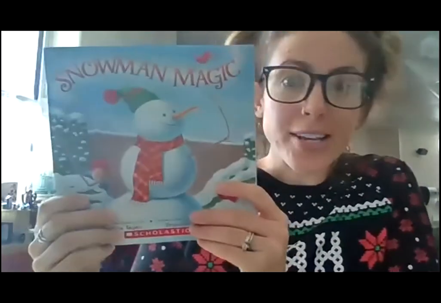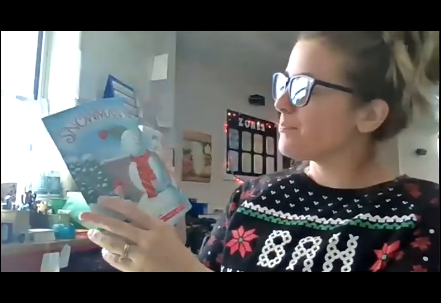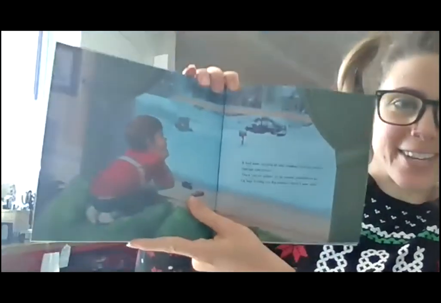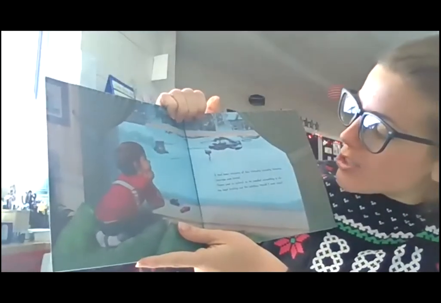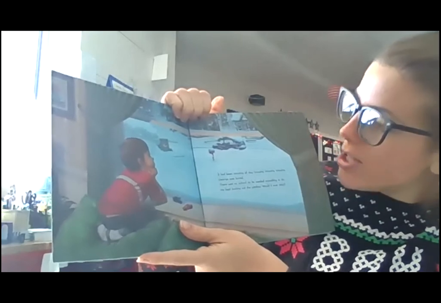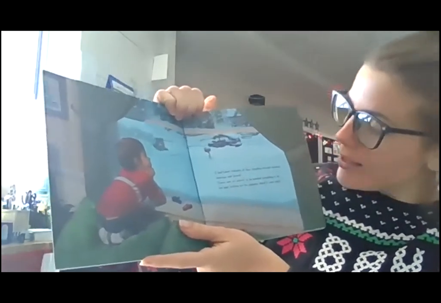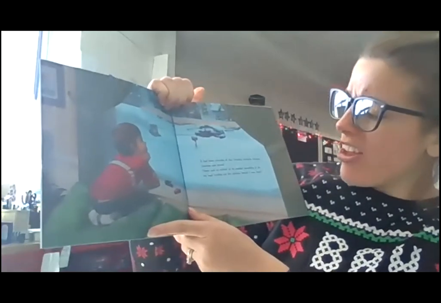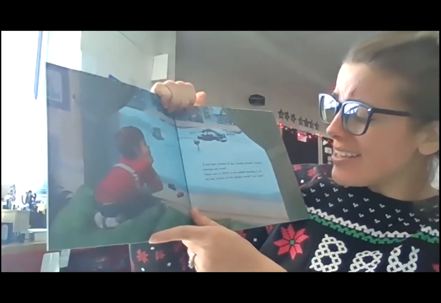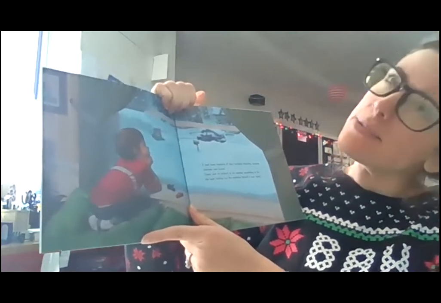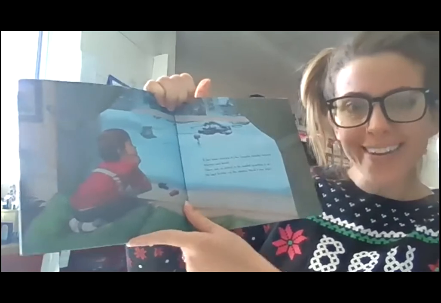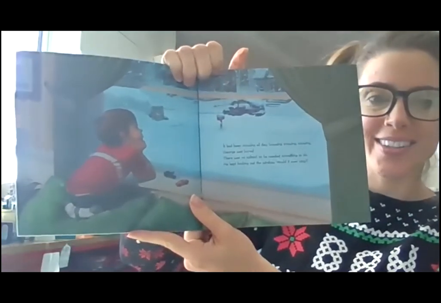All right, this story is called Snowman Magic. I love this story. It's magical. There's the picture. It had been snowing all day. Snowing, snowing, snowing. George was bored. There was no school, so he needed something to do. He kept looking out the window. Would it ever stop? What do you think George should do?